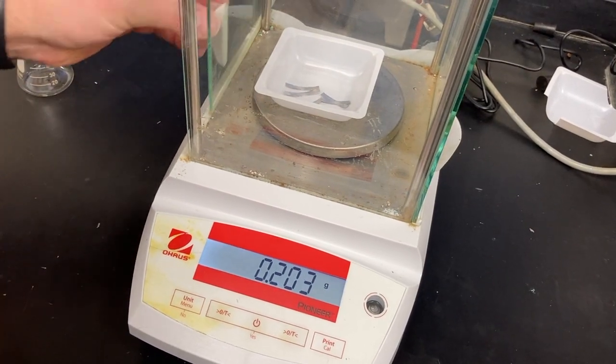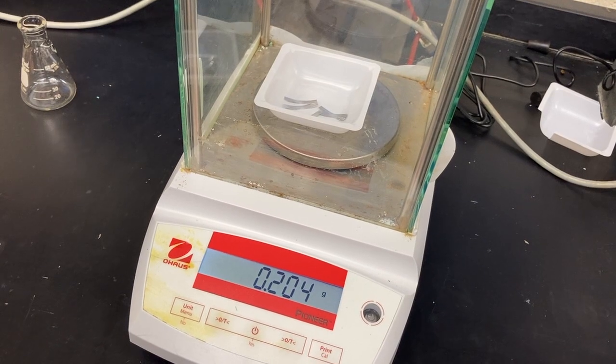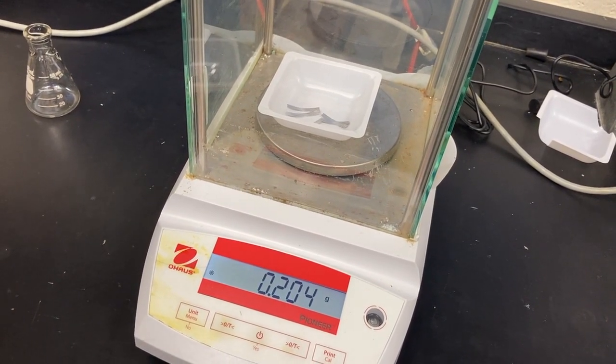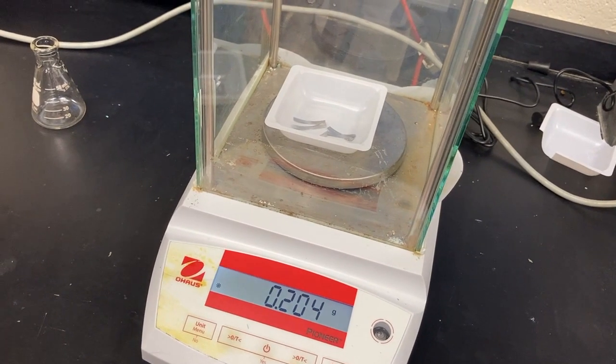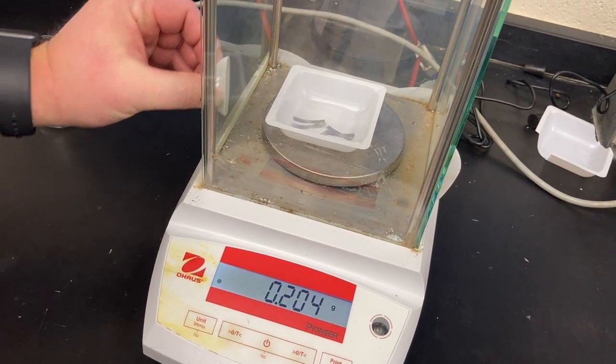Here we go. But Mr. Tro, that's not exactly 0.200. It's okay, the lab says about 0.2. What's important is we know the exact mass, not that it's exactly 0.200. So 0.204 grams is the mass of our magnesium.